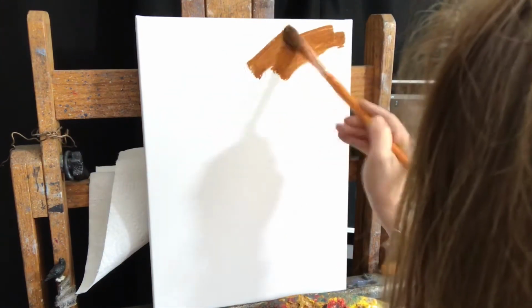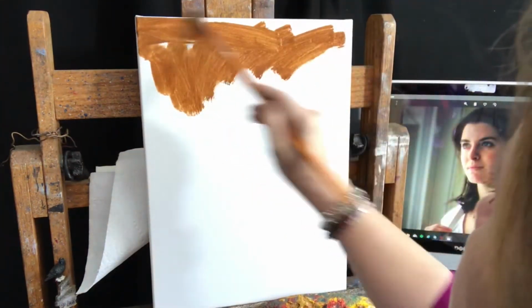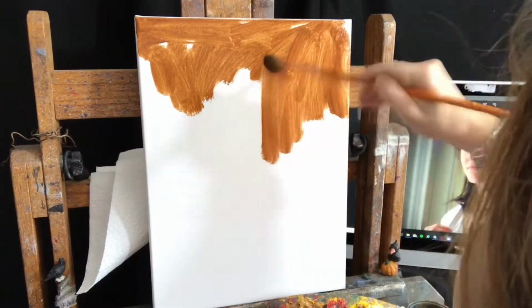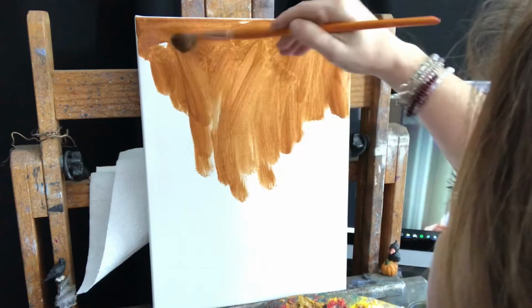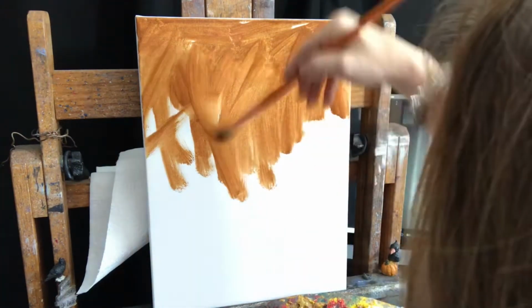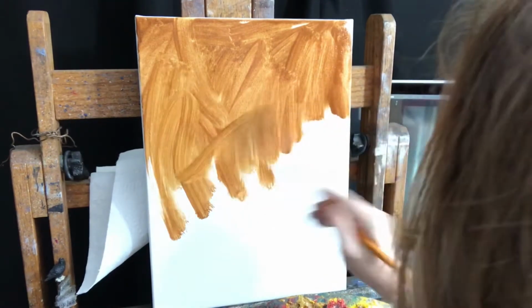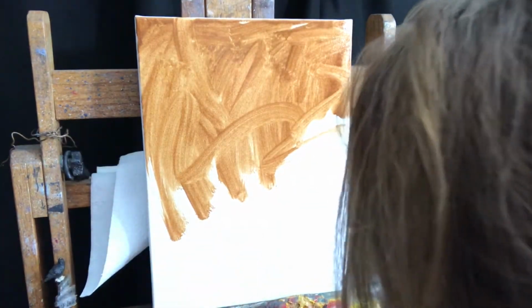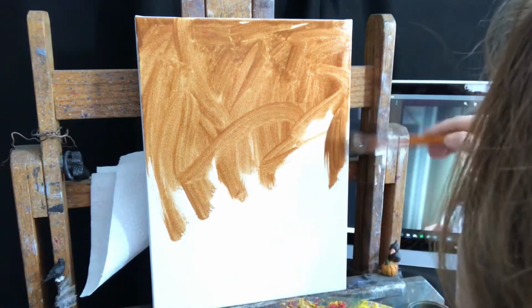So I'm just going to start at the top. I've got it mixed with some Gamsol, just some thinner, and I'm going to put this down on my canvas. I chose this color because I really see it in the warmth of her shadow on her skin tone, because the image here has a very cool outdoor light and then warm shadows.